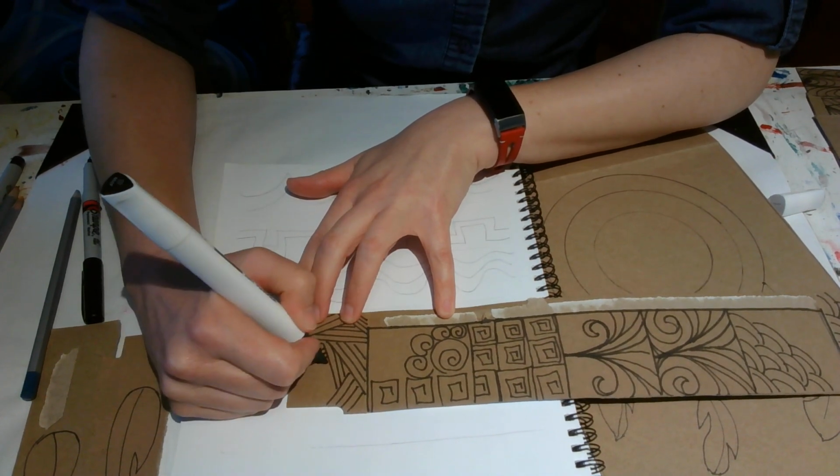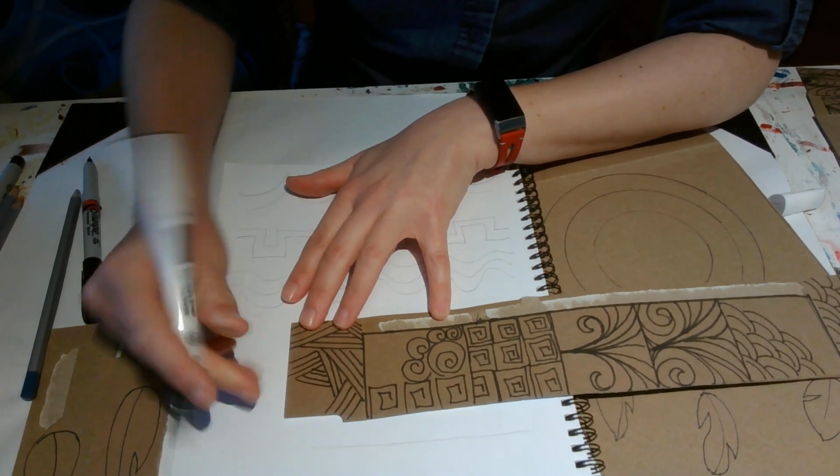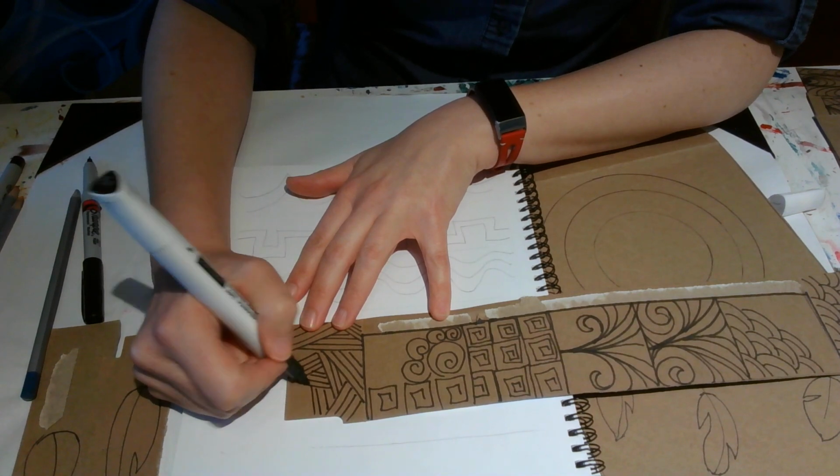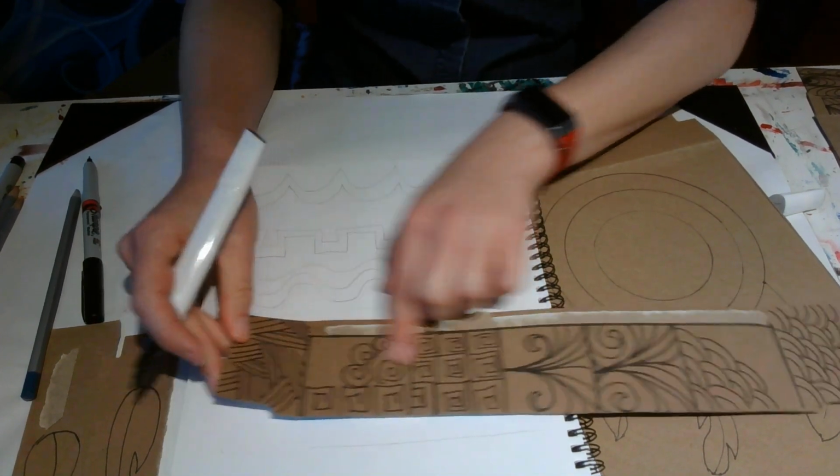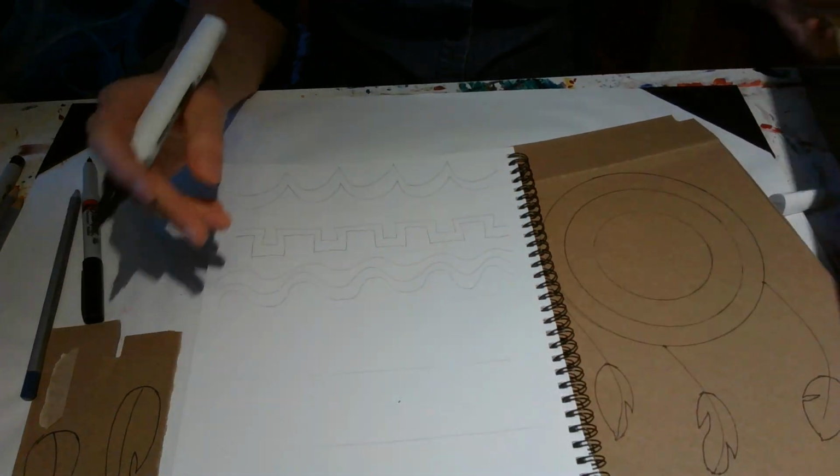And that's the wonderful thing about Zentangling. At some point, you do start to relax. Some of that stress goes away. All right, so there's a couple of options for you.